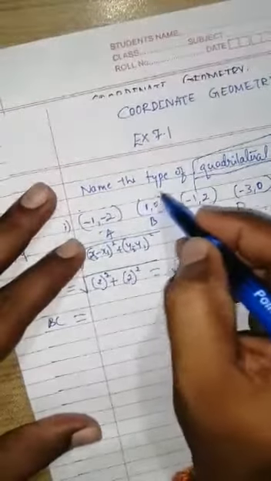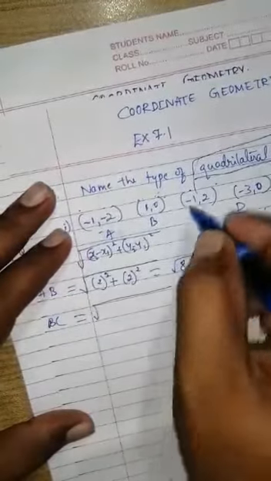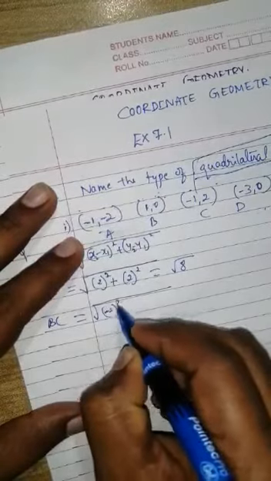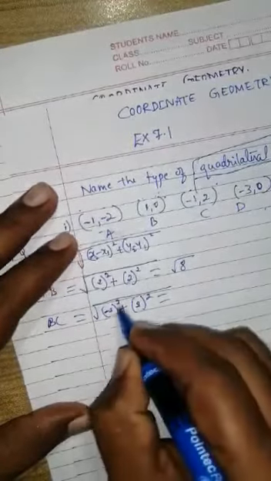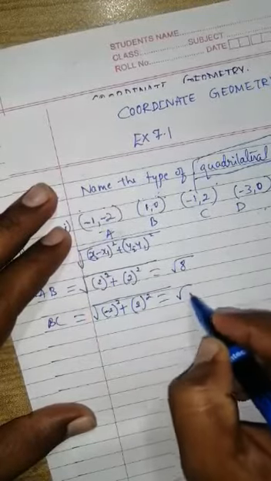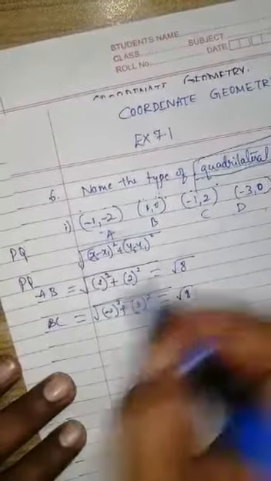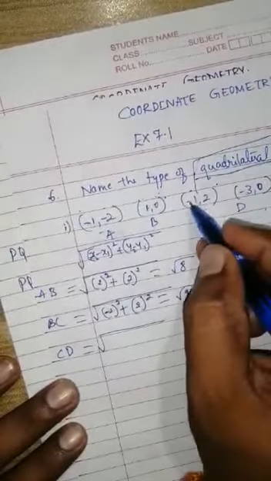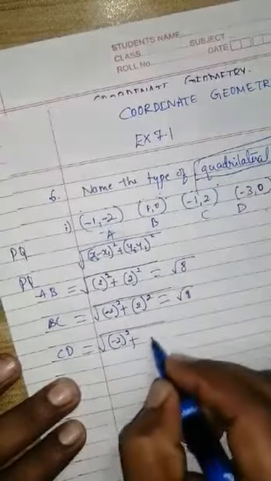Now let us go for BC. Minus 1 minus 1, that is minus 2 whole square, plus 2 minus 0, that is 2 square. Minus 2 square is plus 4 and 2 square is plus 4, so it becomes root 8. Now CD: minus 3 plus 1, that is minus 2 whole square, plus 0 minus 2 whole square.